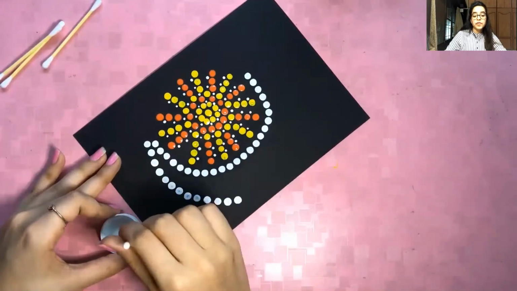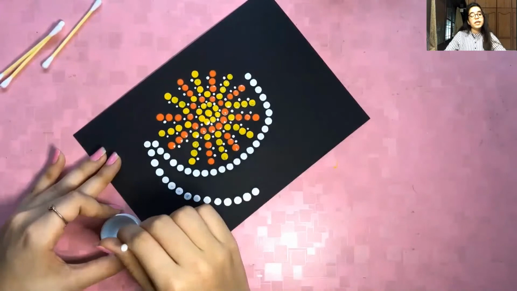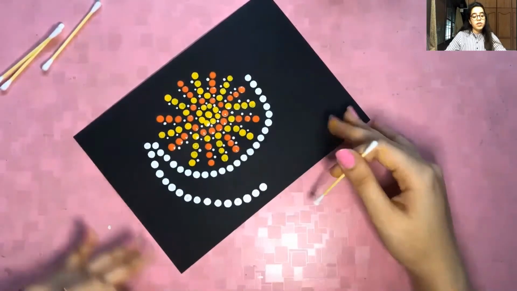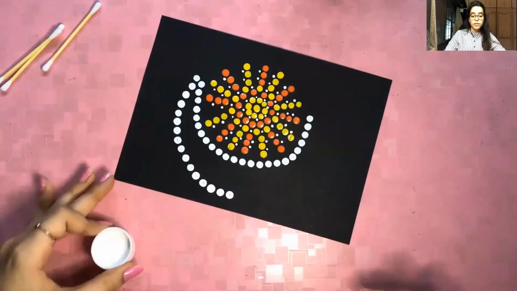If you're finding it difficult to create this freehand, you can take a pencil and then you can just keep your earbuds on the pencil lines and keep creating these dots.